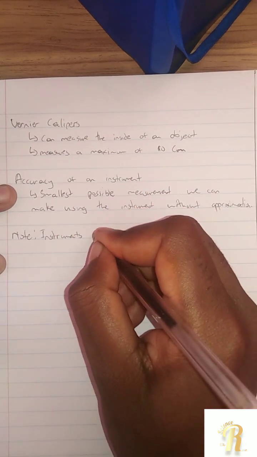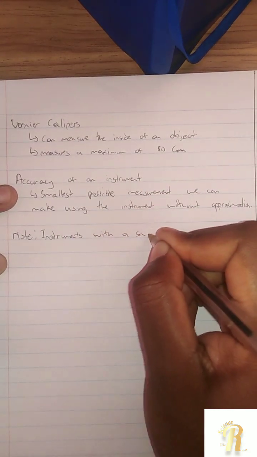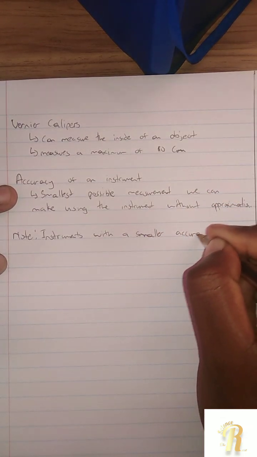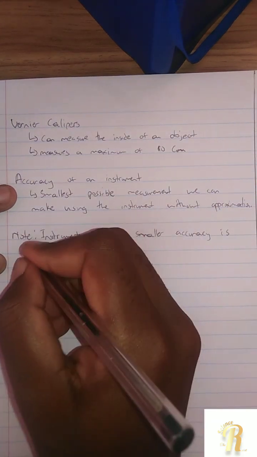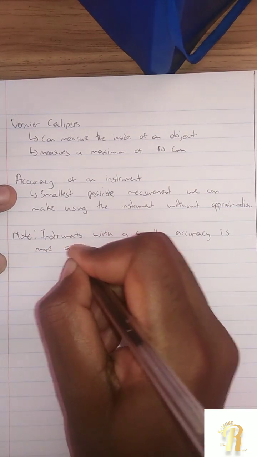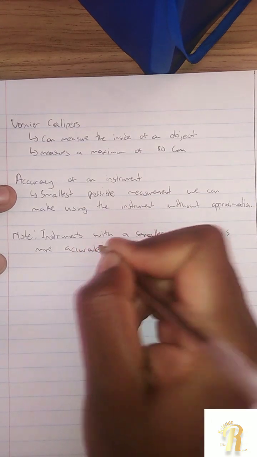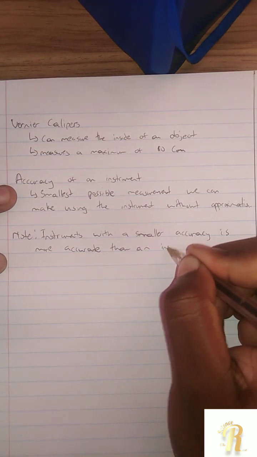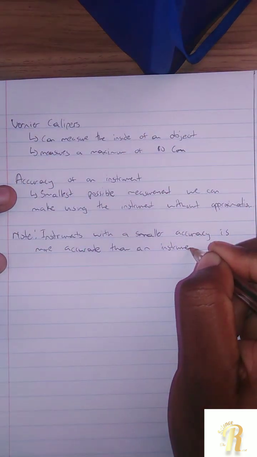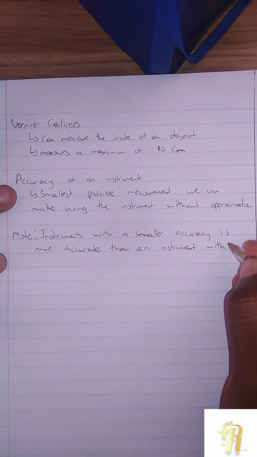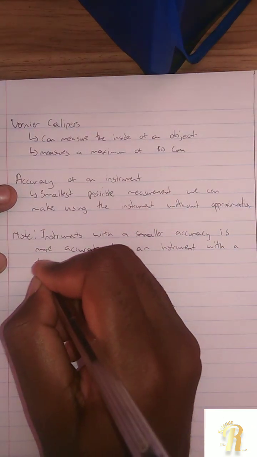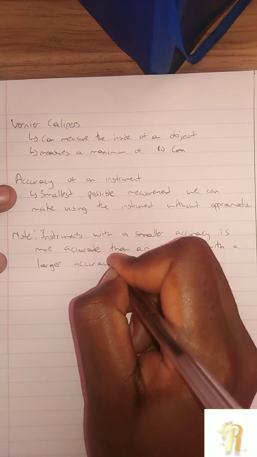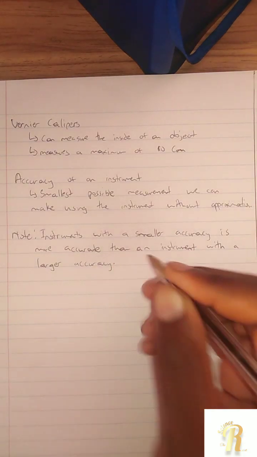Instruments with a smaller accuracy are more accurate than an instrument with a larger accuracy. Note that, guys.